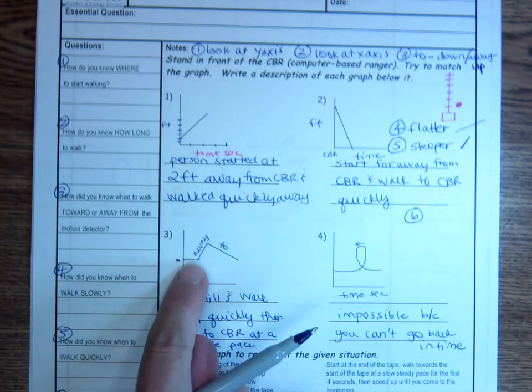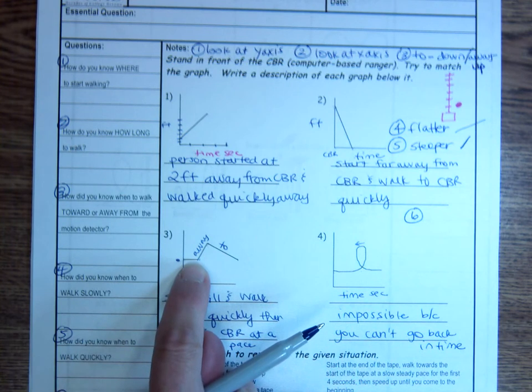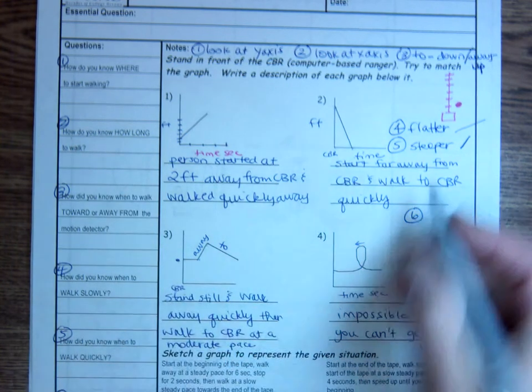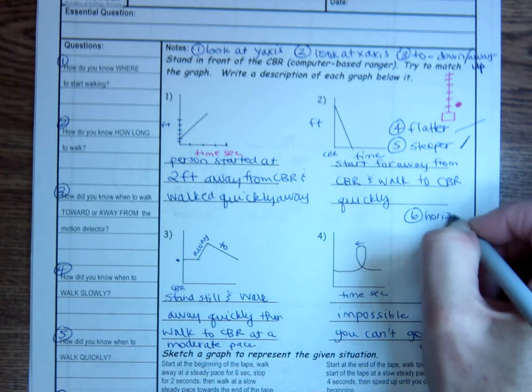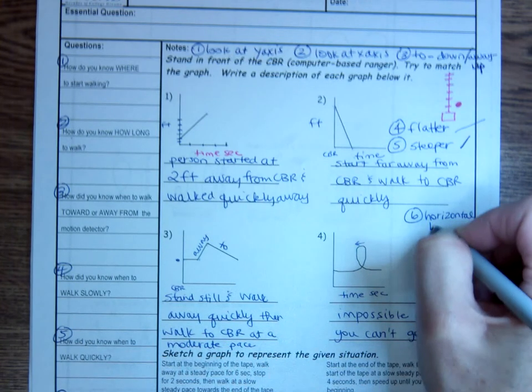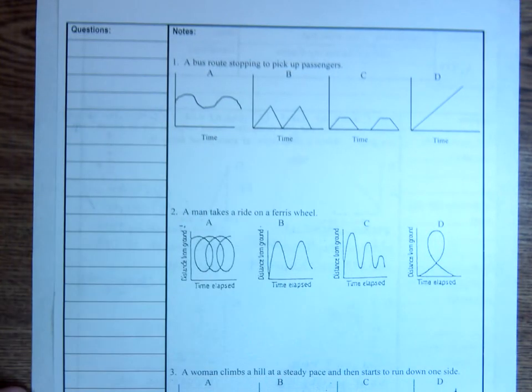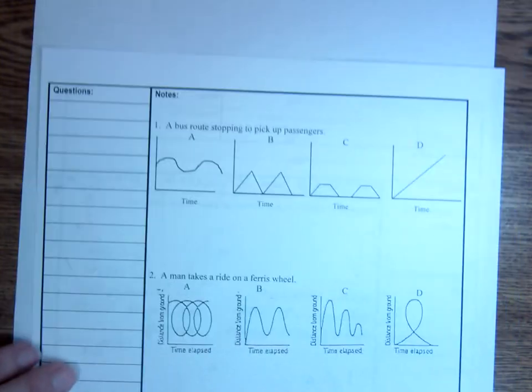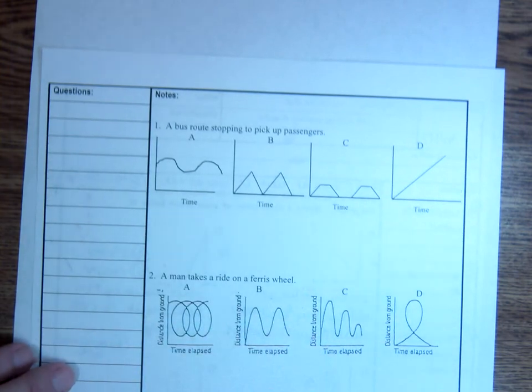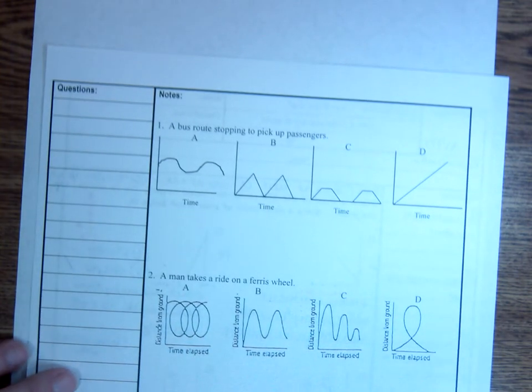Remember, whenever the distance is not changing at all, it is a horizontal line, which means that you are standing still. Horizontal line. Now, some of the classes we did the back 3 questions. Some of the classes we did not. And so we will finish up and make sure that everybody has these questions answered, but let's just take a look at one of them.